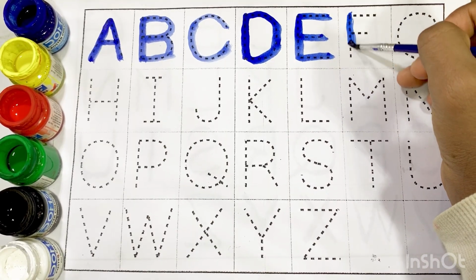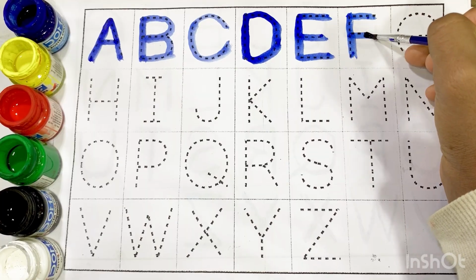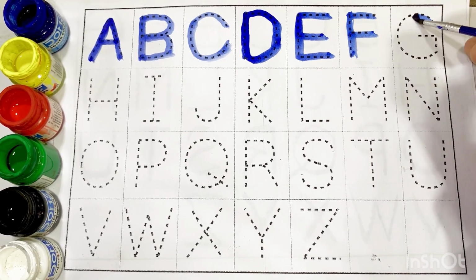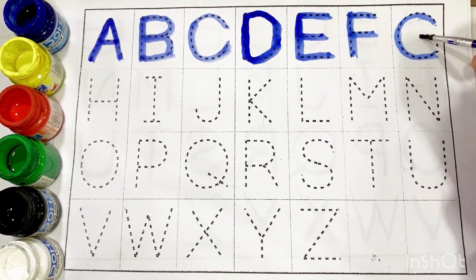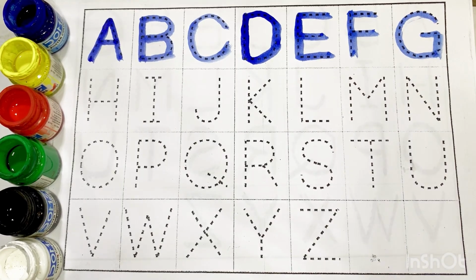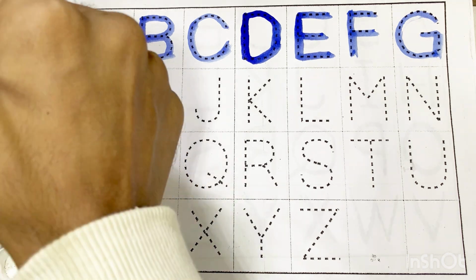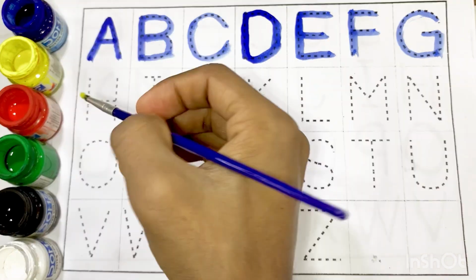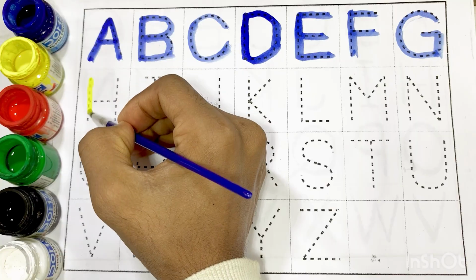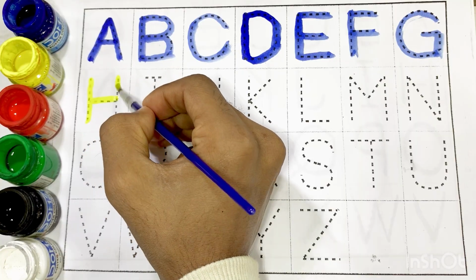This is F. F for fish. This is G. G for God. Now the alphabets of H, and use yellow color. This is H. H for helicopter.